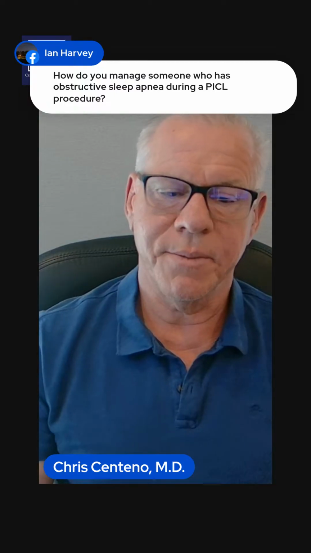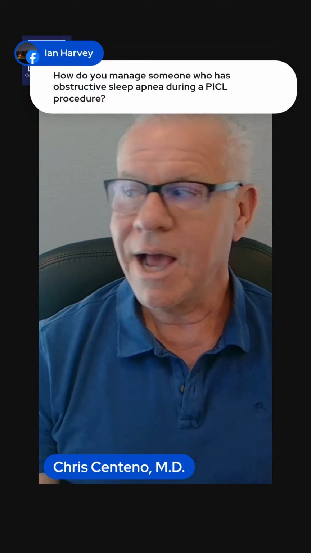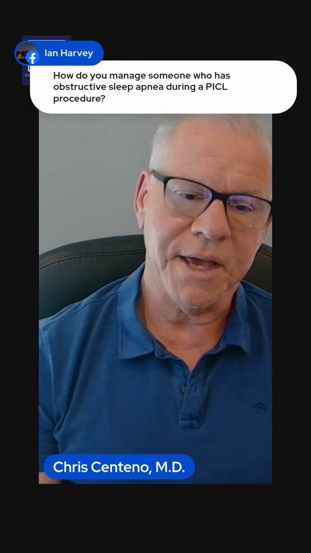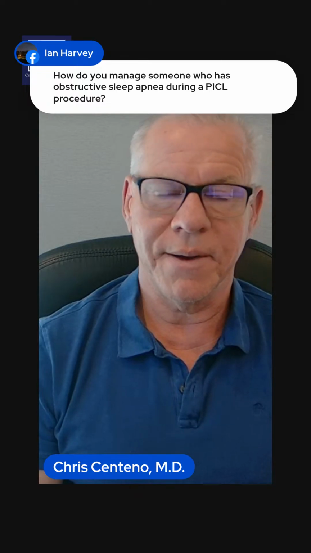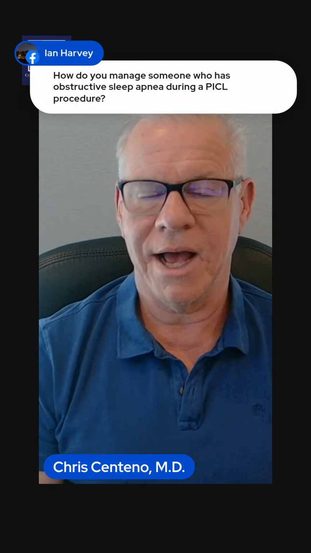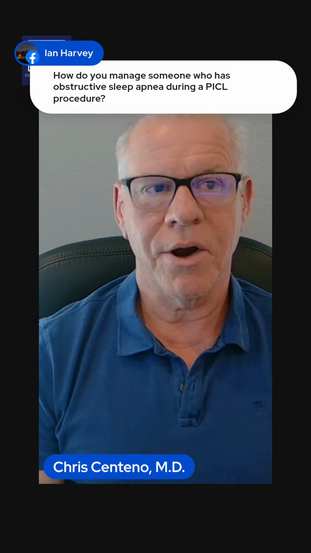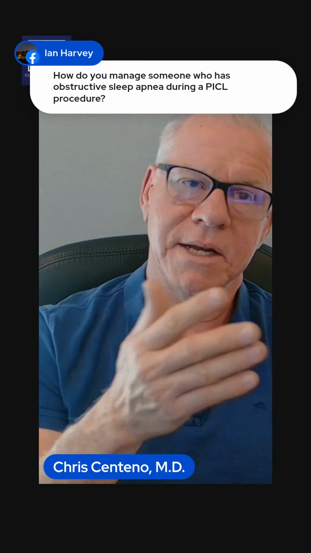Ian, how do you manage someone who has obstructive sleep apnea during a PICL procedure? Yeah, we manage it pretty carefully. And what I mean by managing it pretty carefully is that we first have the new Gen 5.5 mouthpiece, which does a great job of managing it all by itself. But usually in those patients, we are, I would say, dancing with the airway.